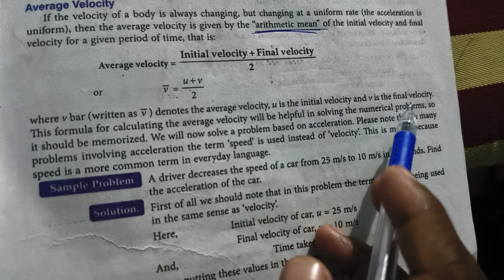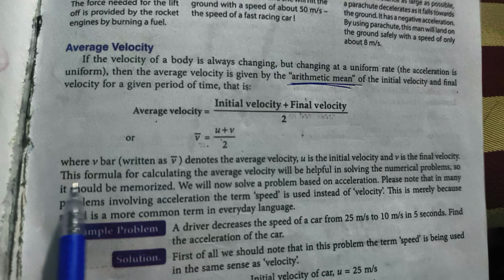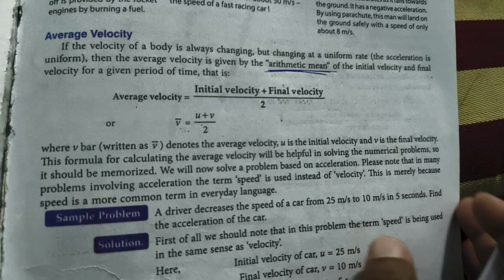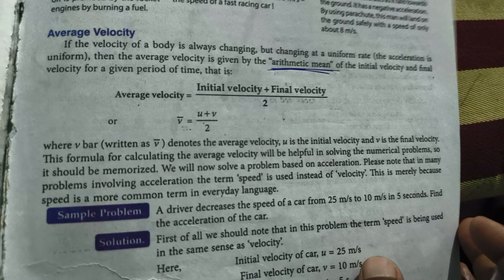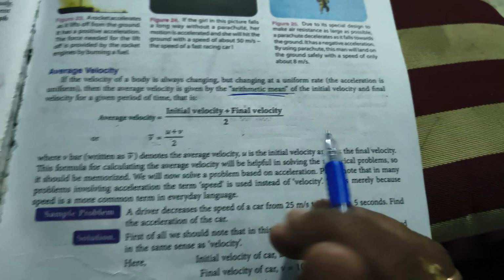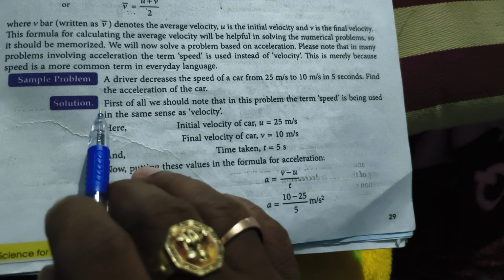u is the initial velocity and v is the final velocity. This formula for calculating the average velocity will be helpful in solving numerical problems. So we should memorize the formulas for acceleration, speed, average speed, velocity, etc. Some sample problems are also given.